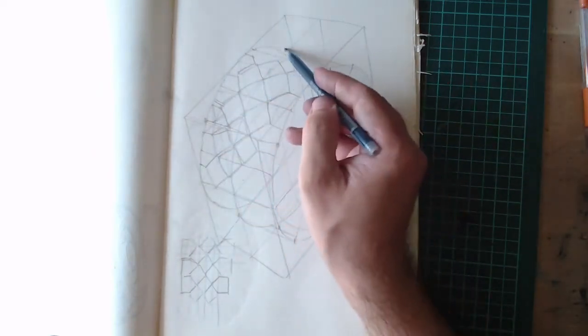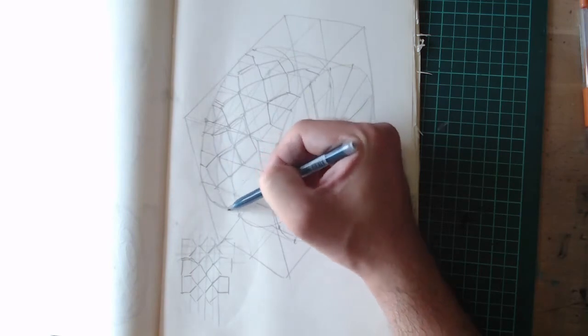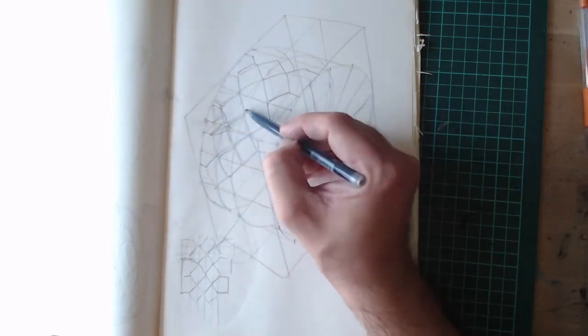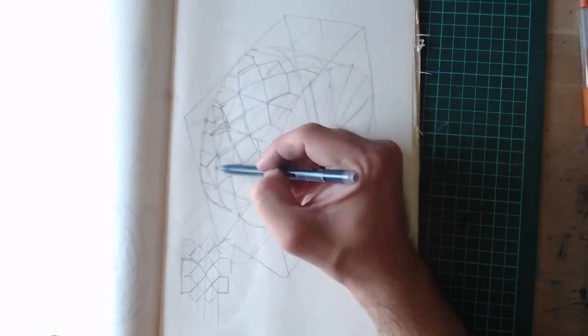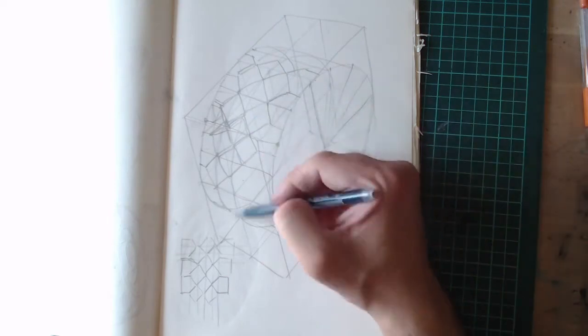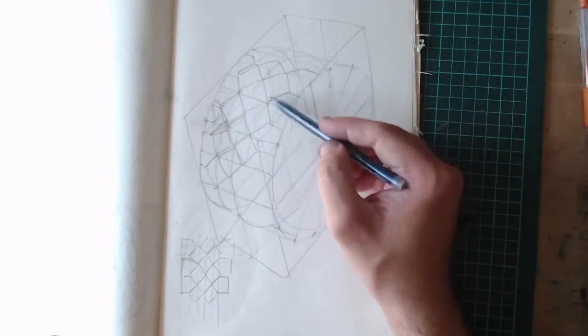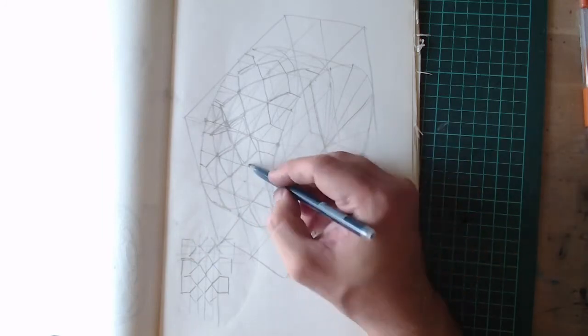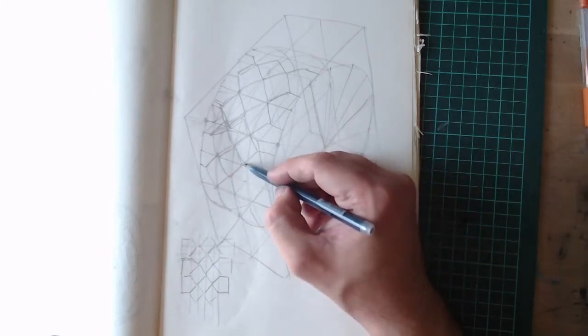It's better if you check these lines. This should be on a curve, one curve. So this here, okay, better check.